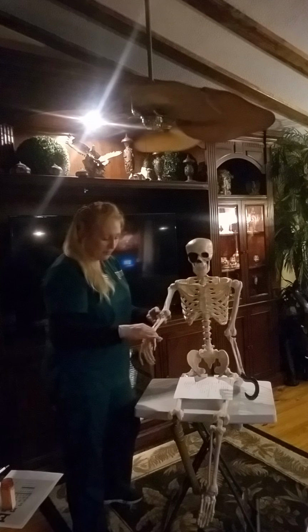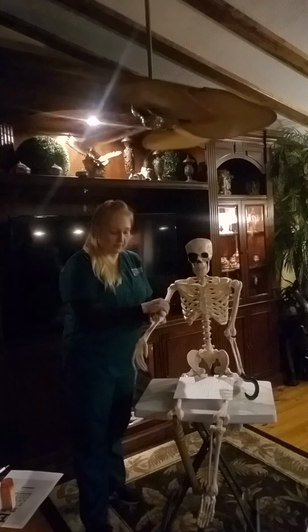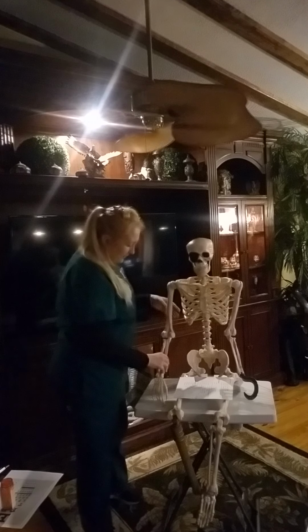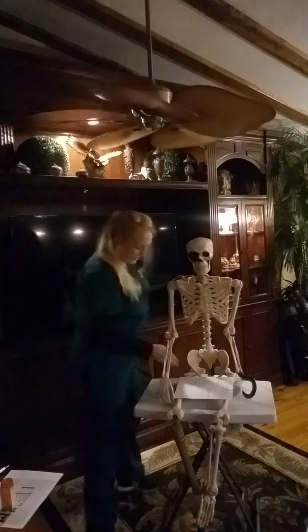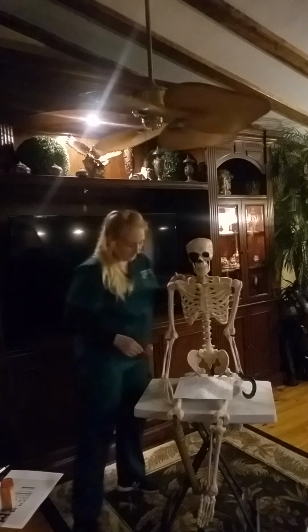Epitrochlear nodes are found on the medial aspect of the arm, right above the crease of the elbow. And finally, inguinal nodes are right here, once again in the groove, between the groin and the leg.